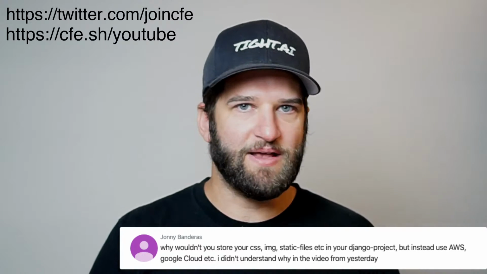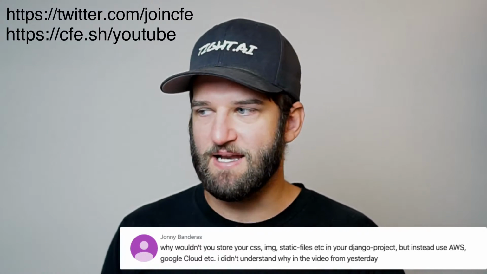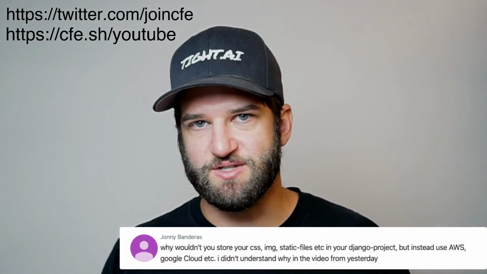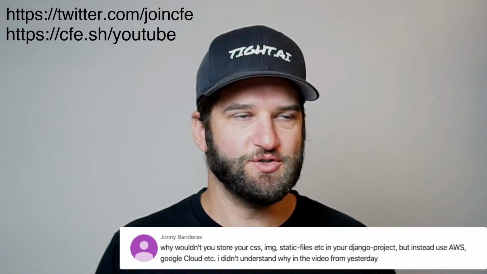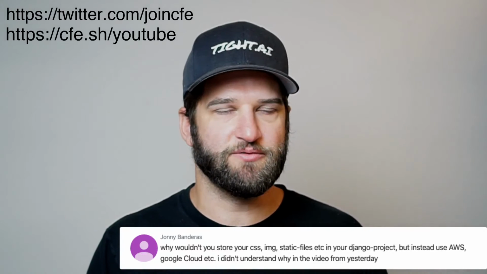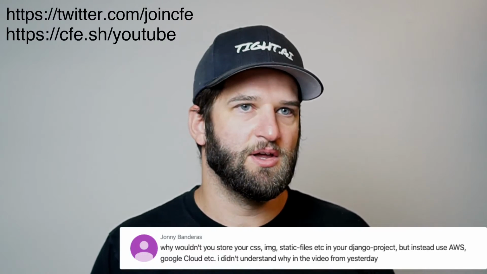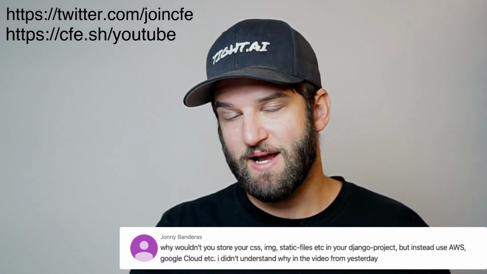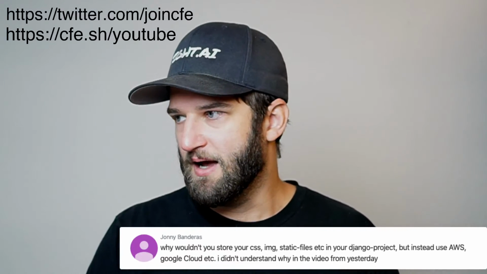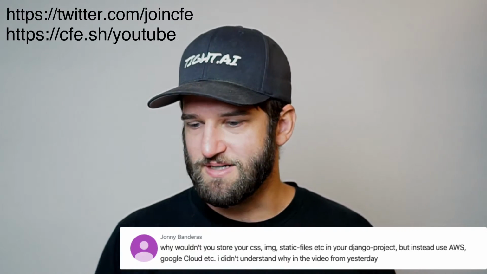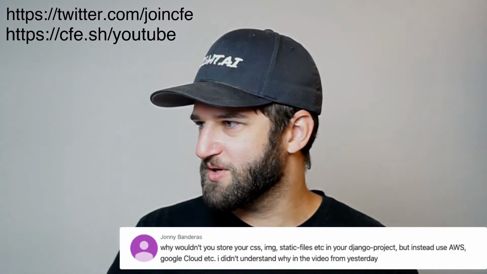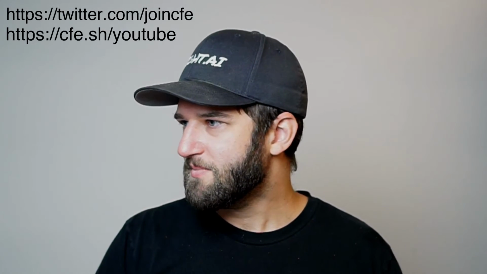So instead, you want to have a separate server that's dedicated to serving static files, which you don't have to use those services that I mentioned, but they're just the easiest ones. You could definitely set up your own static file server, or you can use Nginx or Apache to serve those static files as well, which could actually live on the exact same server. But whenever in doubt, you just don't want to use Django as the static file server. Thanks for the question. Hopefully that answers it.